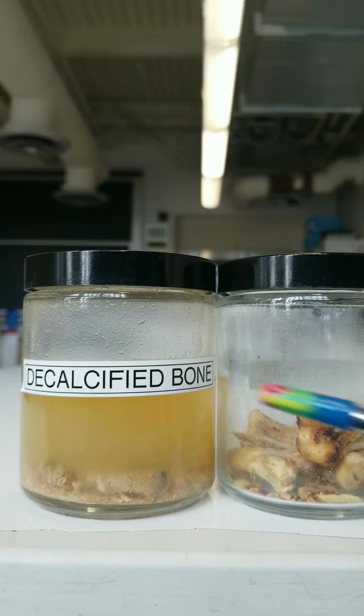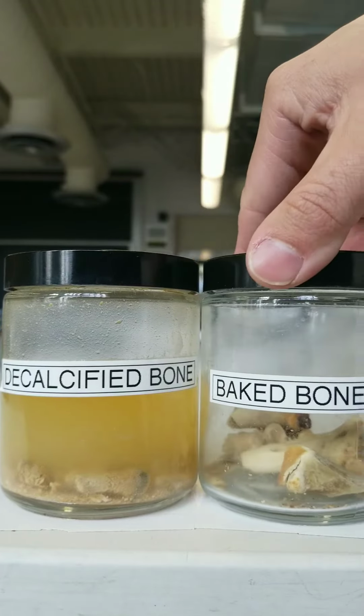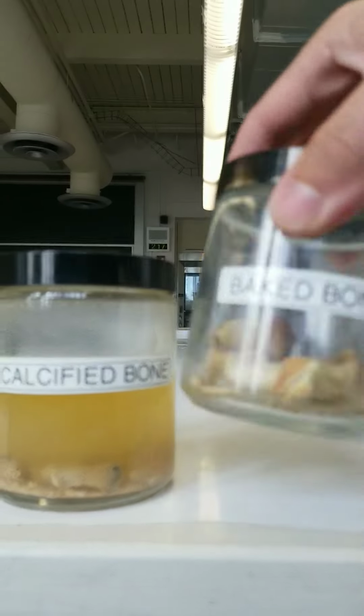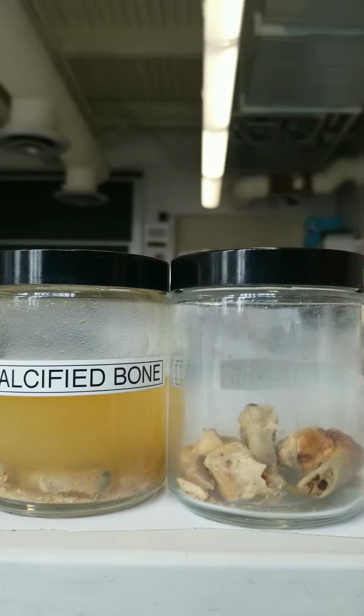This is decalcified because of acid. This jar has been baked. By baking the bone, the collagen has been denatured and it makes the bone more brittle. And so you can see how much more brittle the bone is after you bake it.